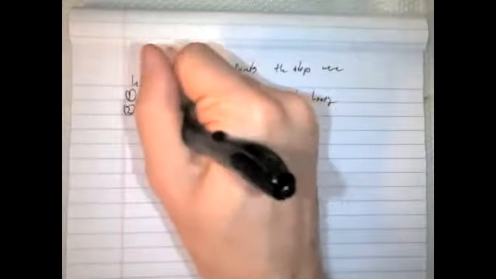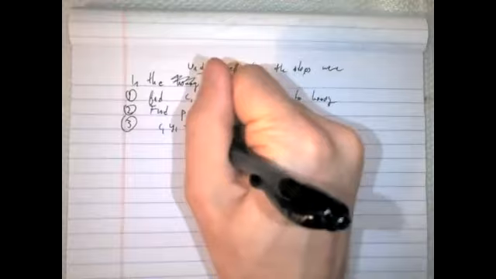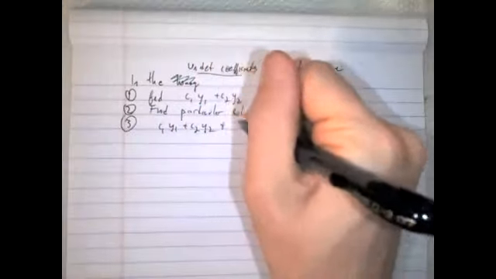Step 2, find a particular solution, big Y. Then step 3, c1 y1 plus c2 y2 plus big Y is our general family.